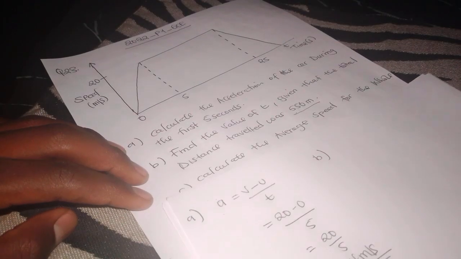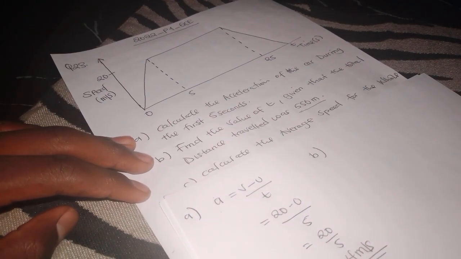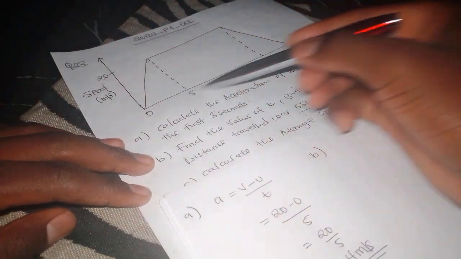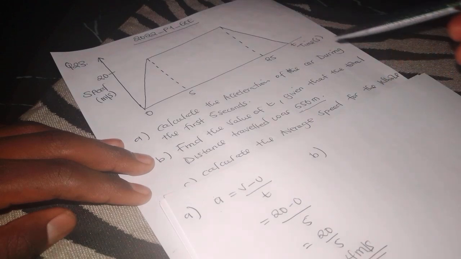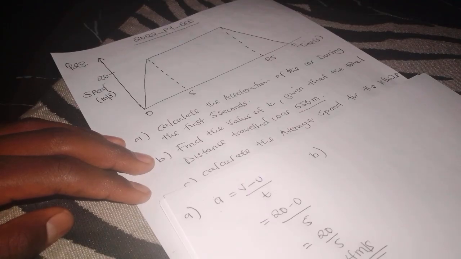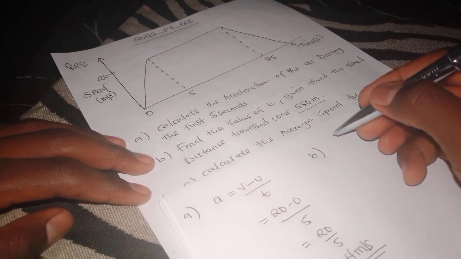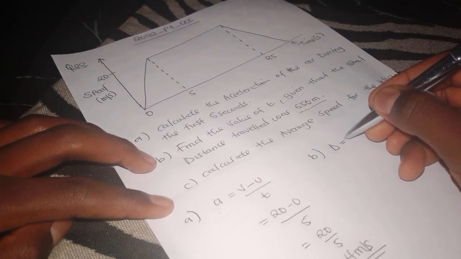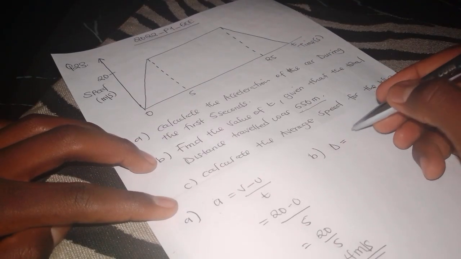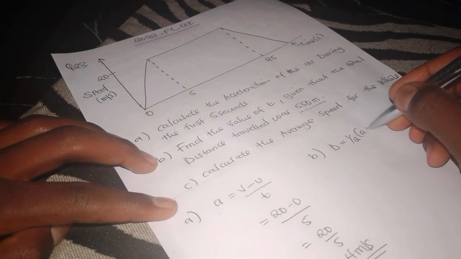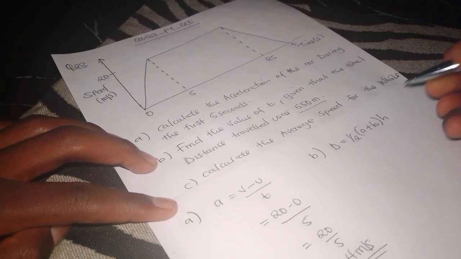First of all, ask yourself, what shape is this? As you can see, the whole shape here is a trapezium. So to find the value of t, we're going to use the formula for area. For a trapezium, distance is equal to half (a plus b) times height.